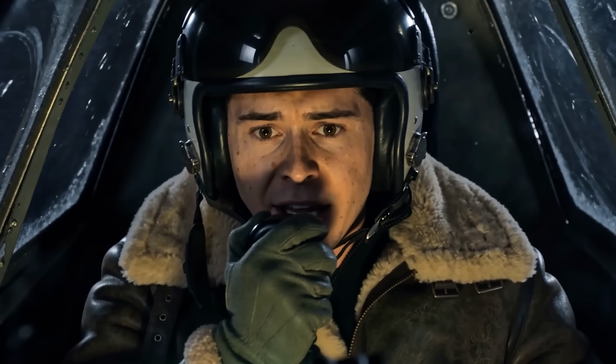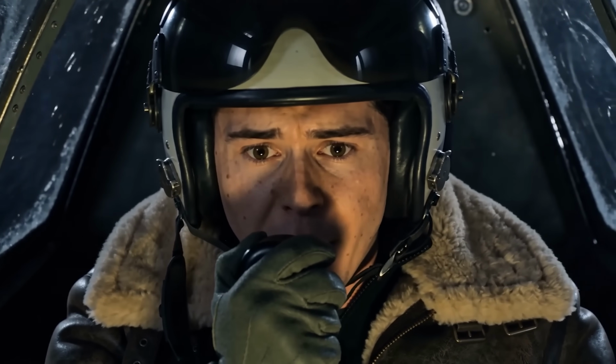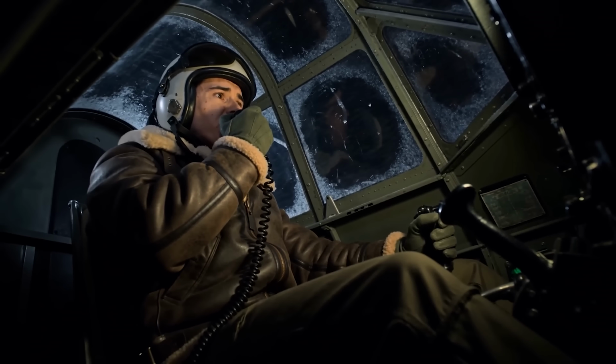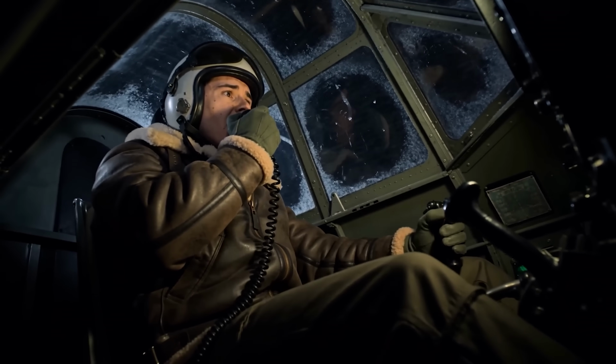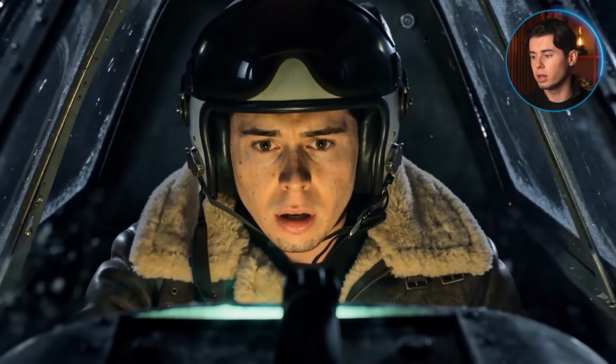Mayday, mayday, mayday! Kilo 47, the engine is out and I am picking up heavy ice. 20 miles north of the strip, descending through 4,000. I cannot hold her.